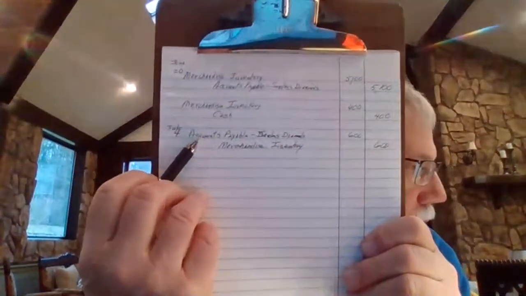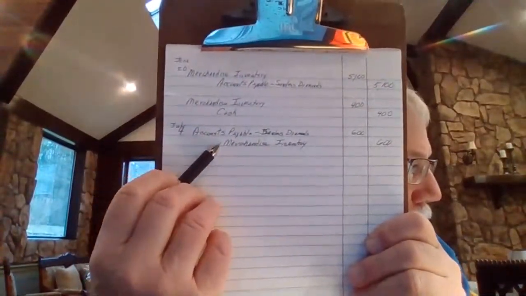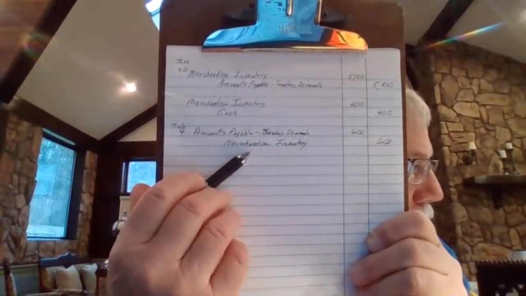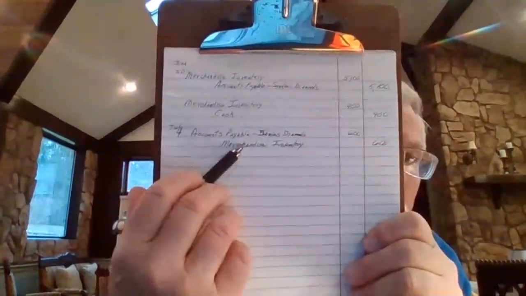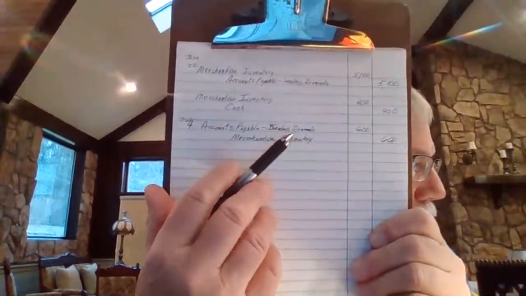And there's the entry. The liability being reduced by $600 to Sanders Diamonds, and the merchandise inventory being reduced by $600. Okay.